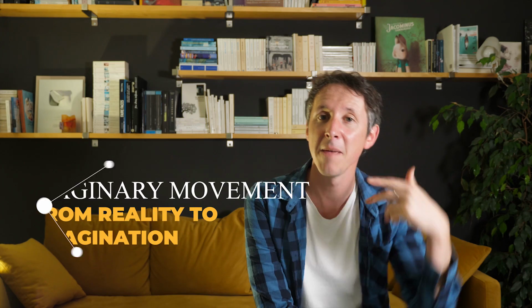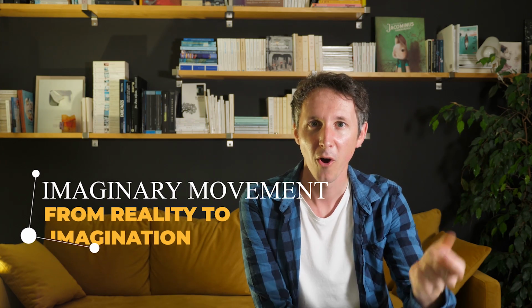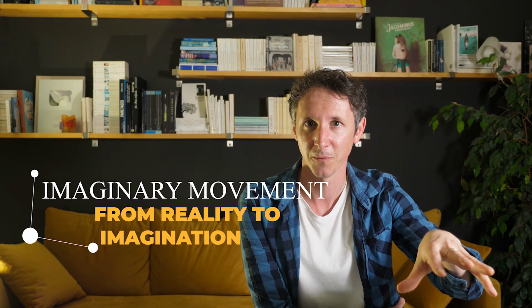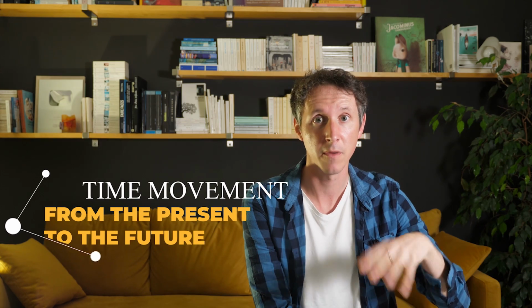Now, it is a physical movement, but it can also be an imaginary movement. You know, from reality to imagination. It can also be a time movement from the present time to the future, and that is very important. So you need to keep this in mind. To is associated with a movement. So certain verbs are followed by the infinitive.